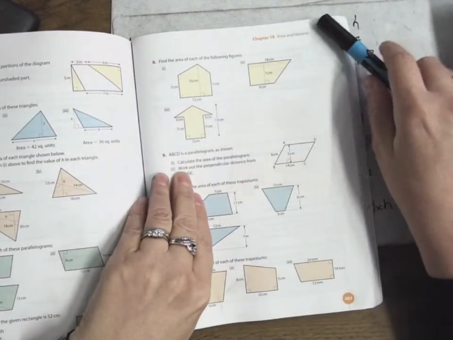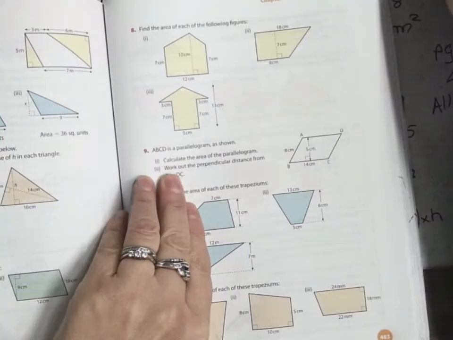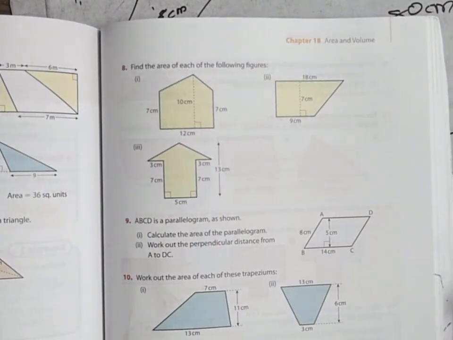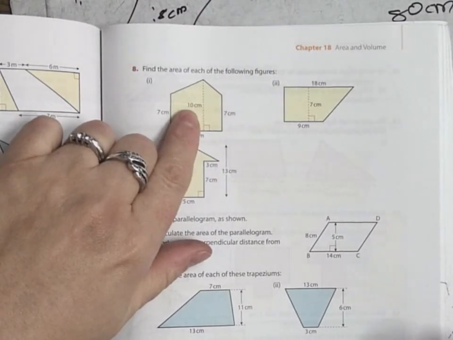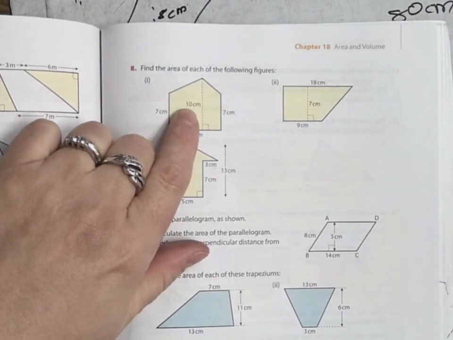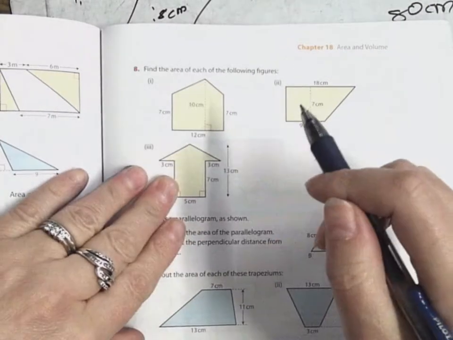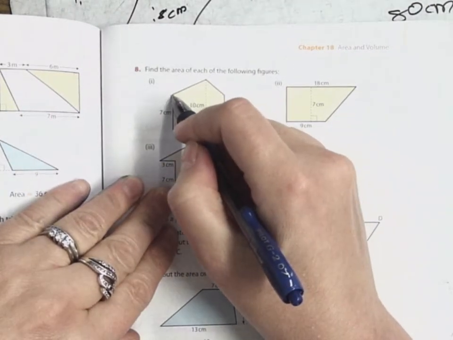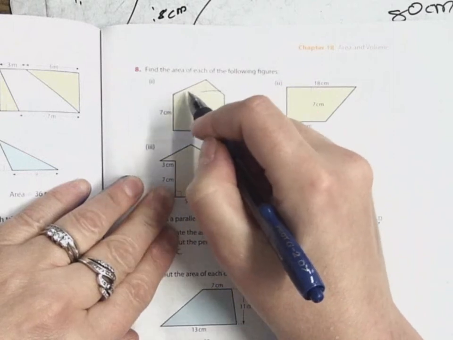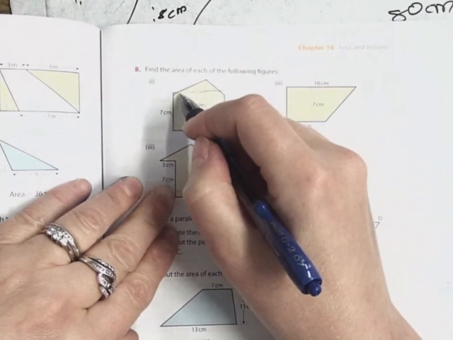Before we start, I want to highlight this question here. These are all weird looking shapes. Please remember, we are not able to do weird looking shapes. We're only able to do squares, rectangles, triangles, parallelograms and trapeziums. So what you have to do is split this into different shapes, a rectangle and a triangle. You do them separately and you add your answers.